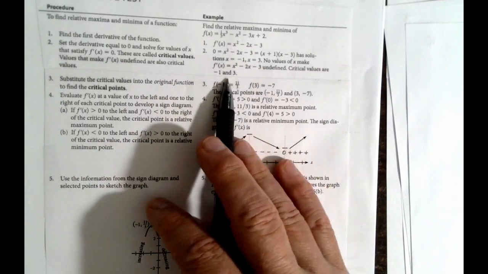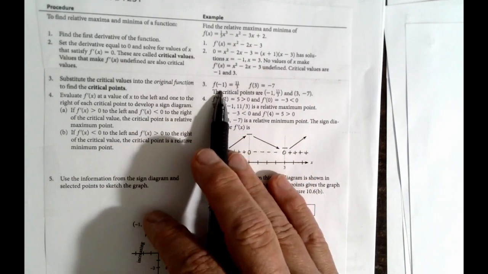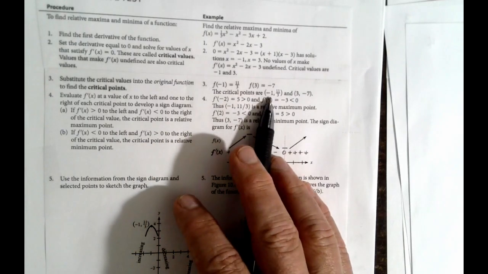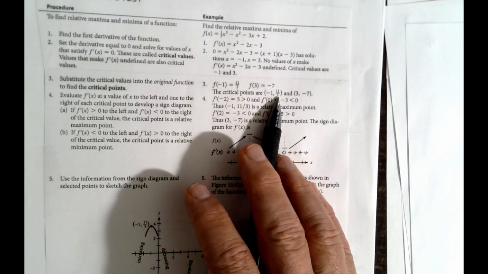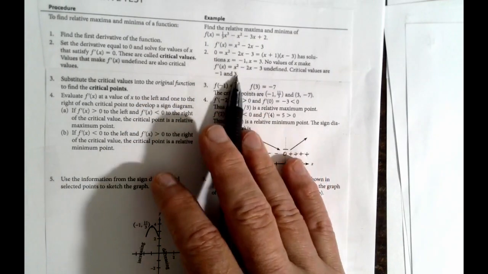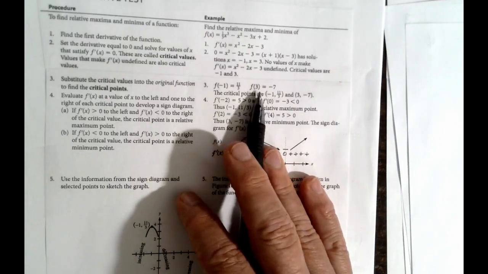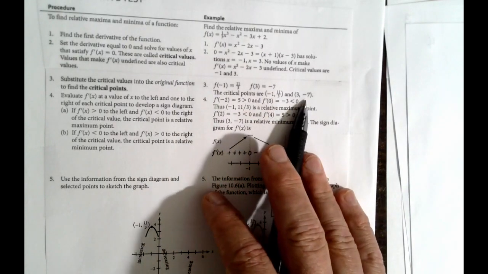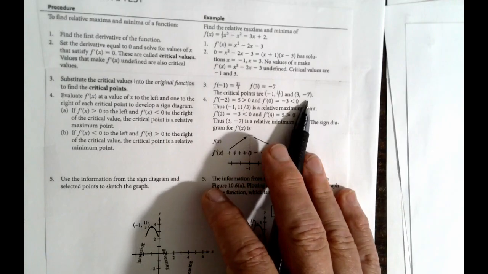So here we found -1, and we plug -1 into the original function, we get 11/3. So now we know one of our critical points is (-1, 11/3). Then we found 3 is another place where the first derivative equals 0, and we plug that into the original function, and we get -7. So now we know another critical point is (3, -7).